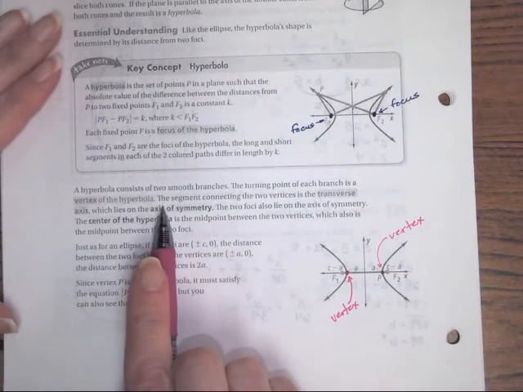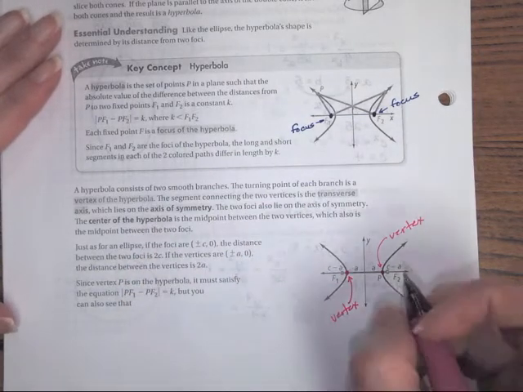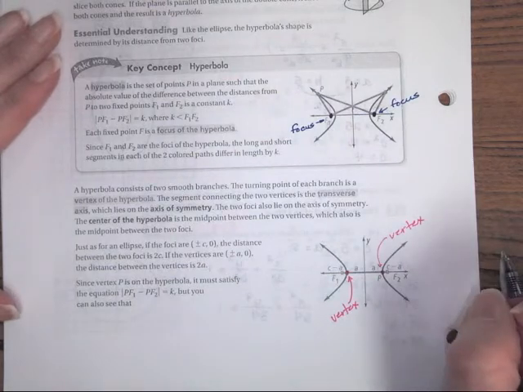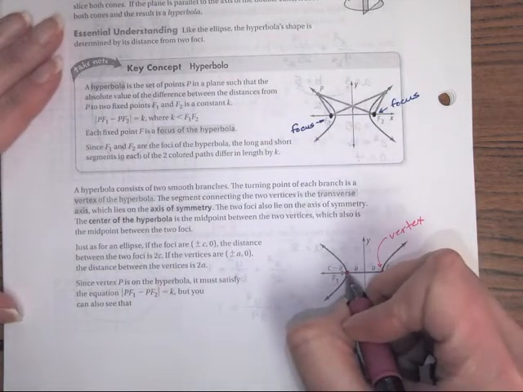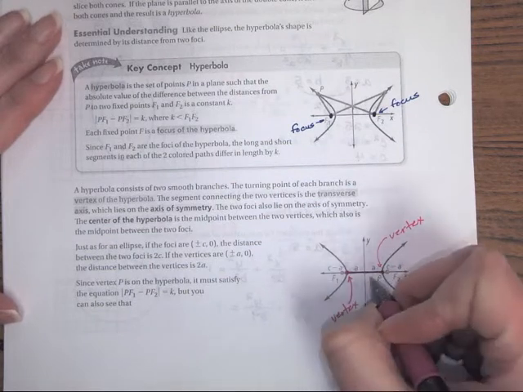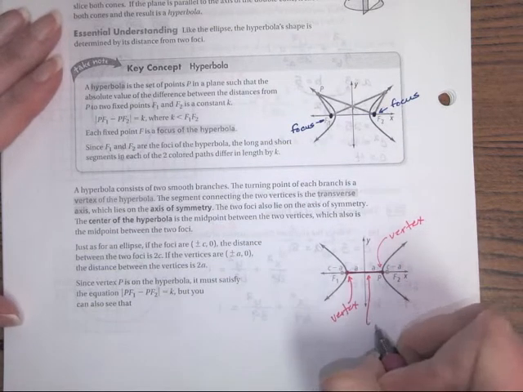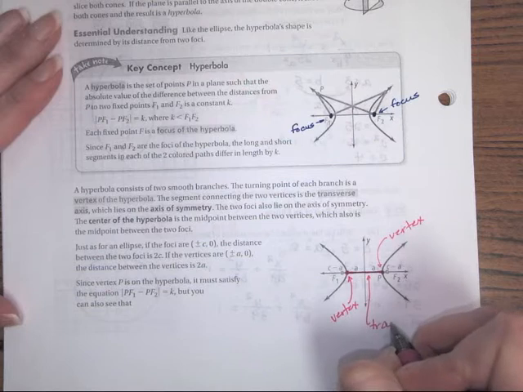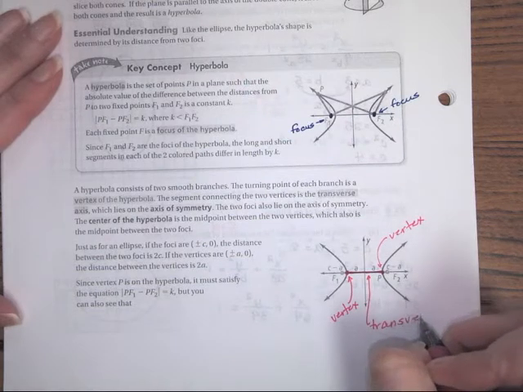The segment connecting the two vertices is the transverse axis. So I'm going to take this little pink pen and I'm going to draw this right here, and I'm going to put an arrow here. This is the transverse axis.